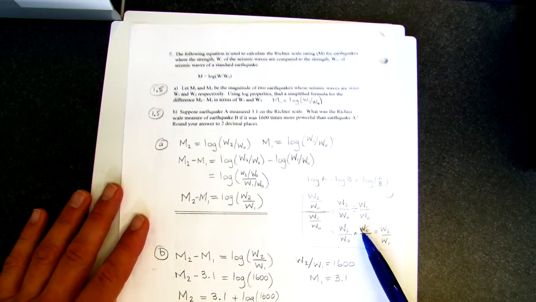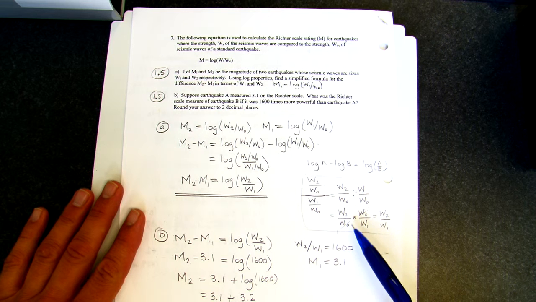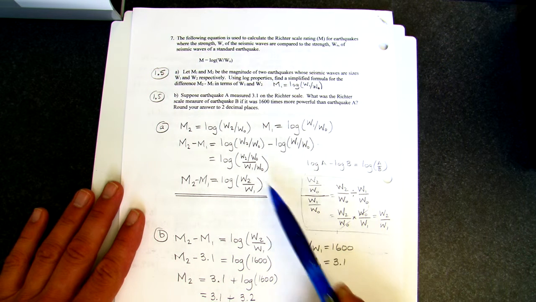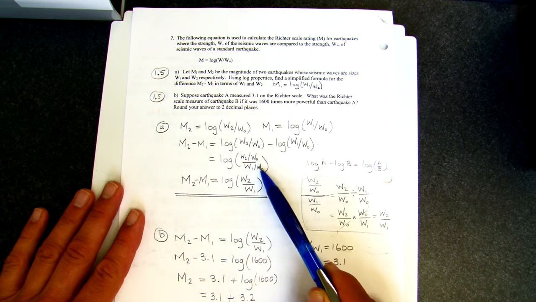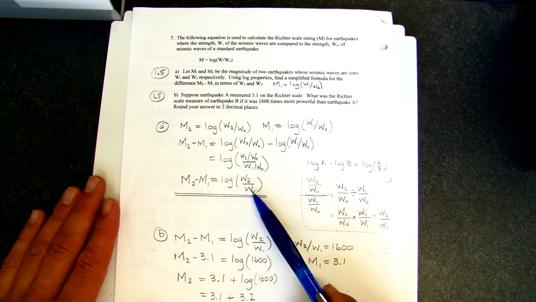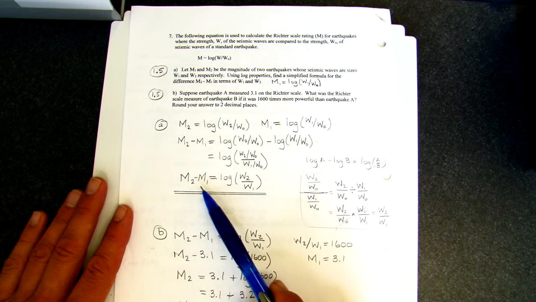And if you recognize that when you divide by a fraction, it's the same as multiplying by the reciprocal, these W naughts cancel out and we just get W2 over W1. And you can kind of see it here. The W naughts are both on the bottom, they cancel out. We get W2 over W1 on this for a simplified expression for the difference in the Richter scale values.